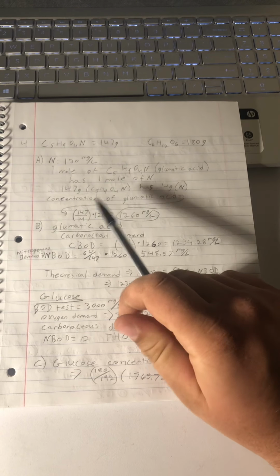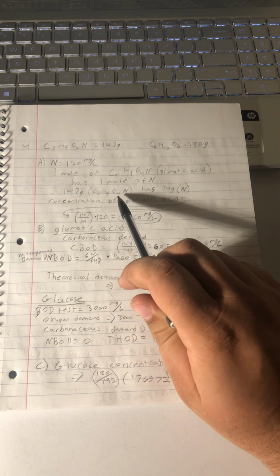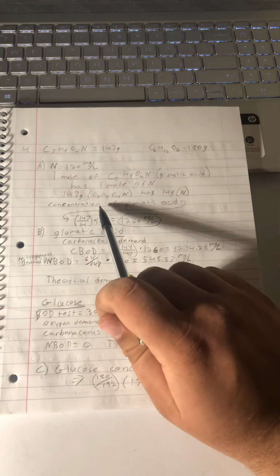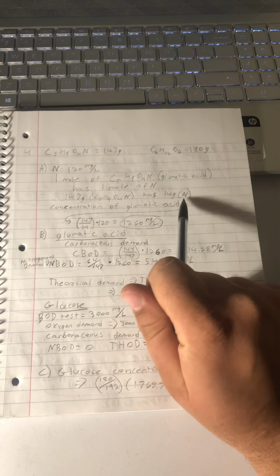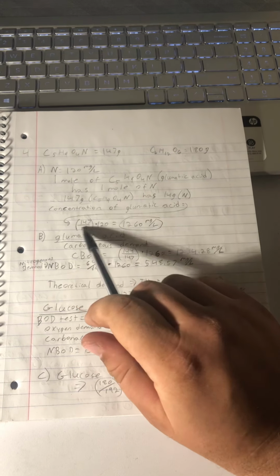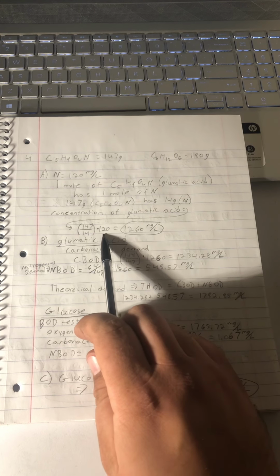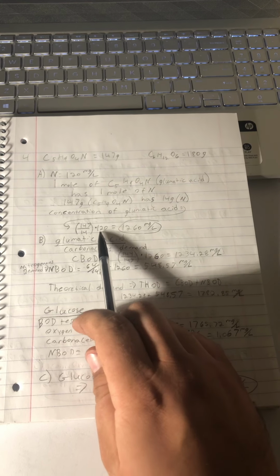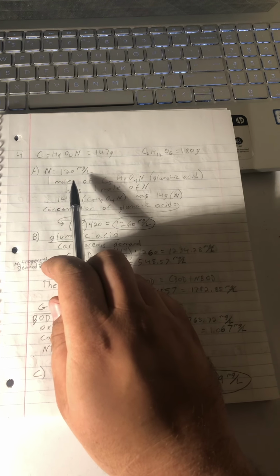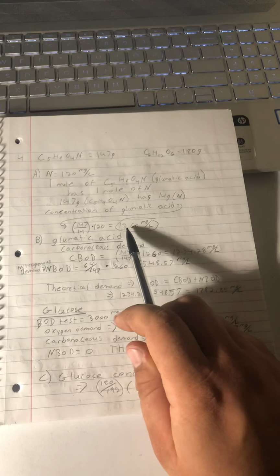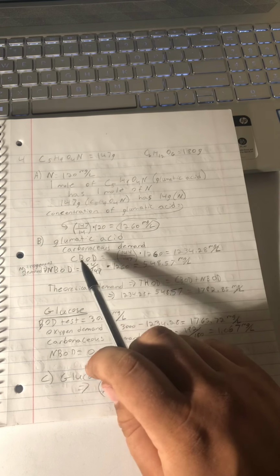So 147 grams of C5H9O4N has 14 grams of N in it, so the concentration would be 147 divided by 14 times 120, and the 120 comes from the N value given in the initial question, and that comes out to be 1260 milligrams per liter.